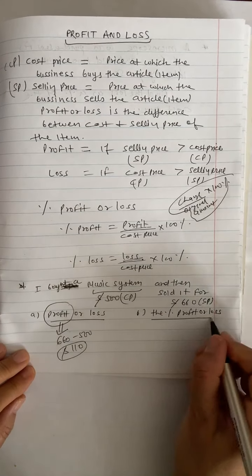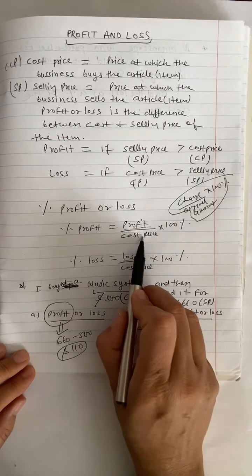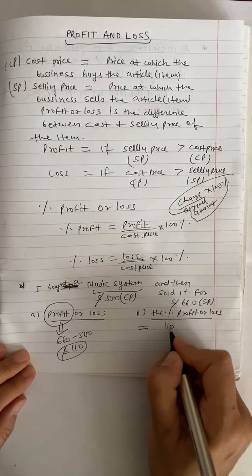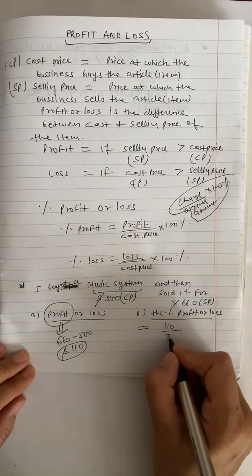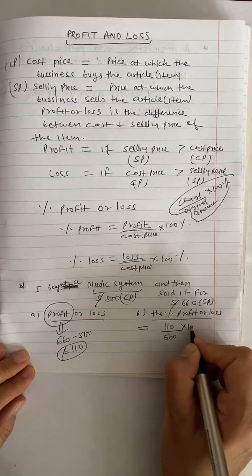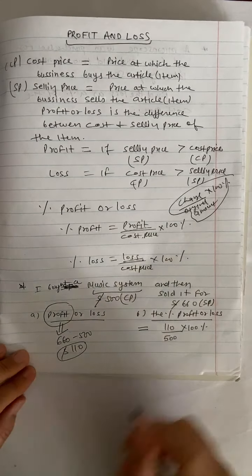Now we need to find the percentage. To find the percentage, we use profit, which is 160, divided by cost price, which was 500, and then multiply by 100 and convert it into percentage.